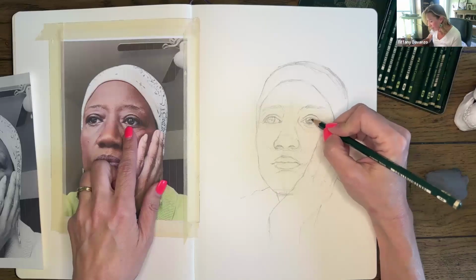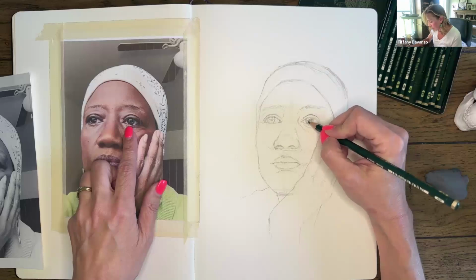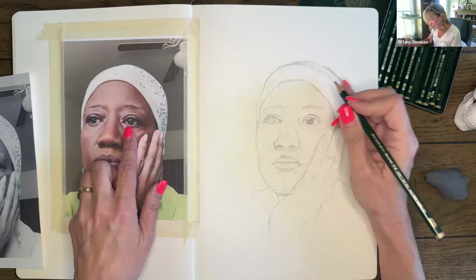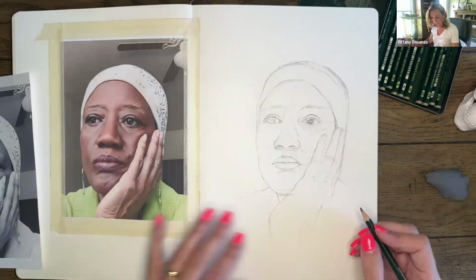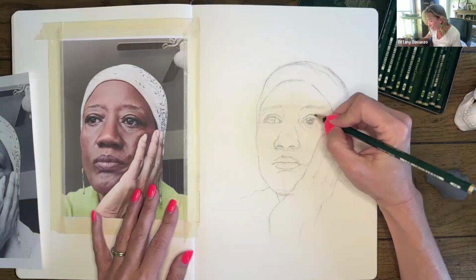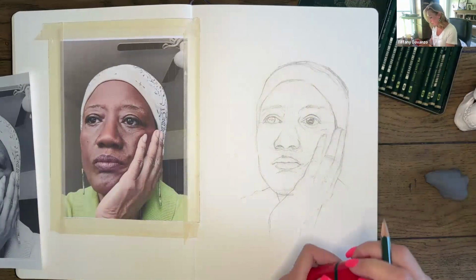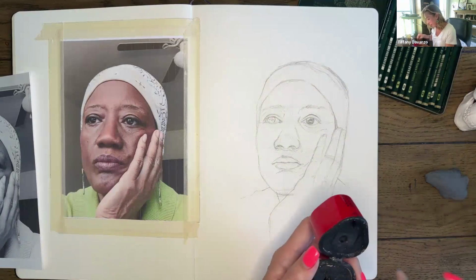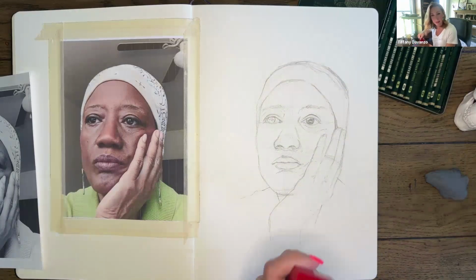And I can think about the shape of the pupil just being round. So I'm just going to add a little bit more darkness to the middle, and also around the edges. And I need to sharpen. So let me carry on while I sharpen this pencil.